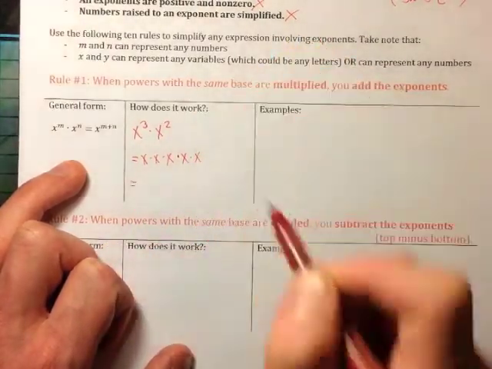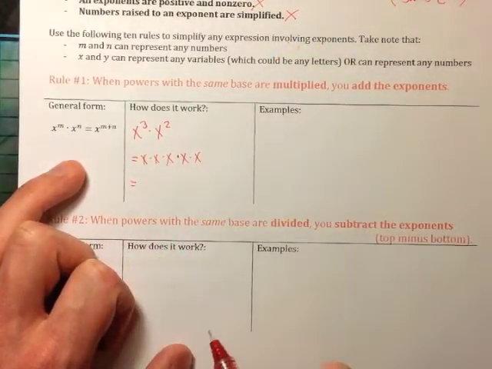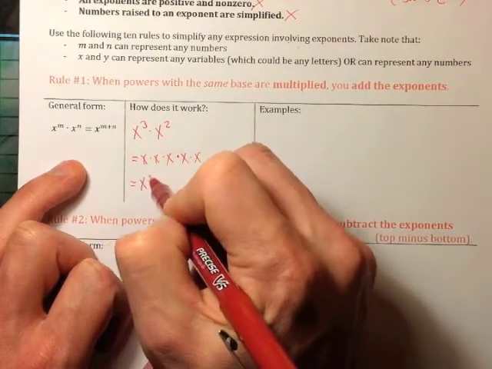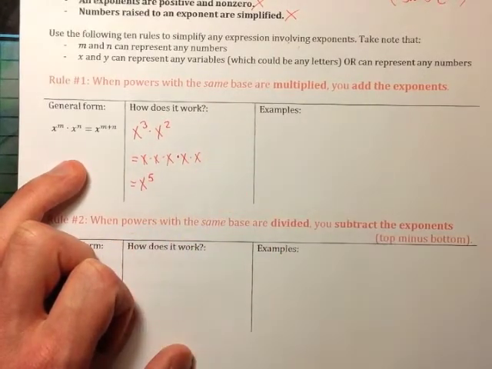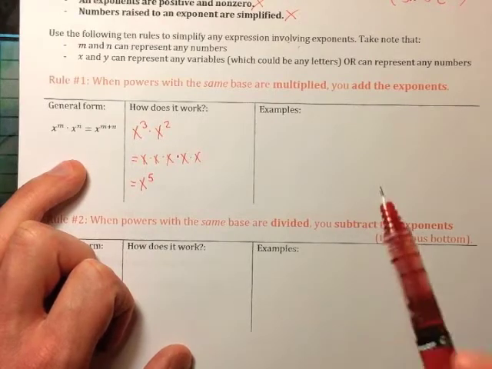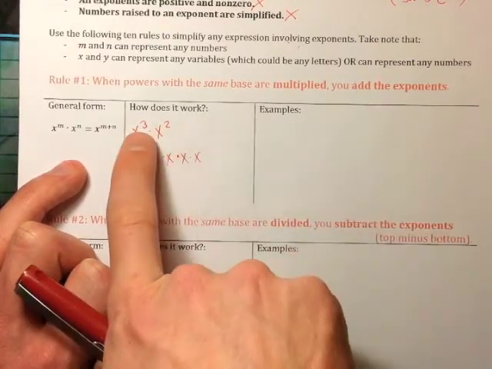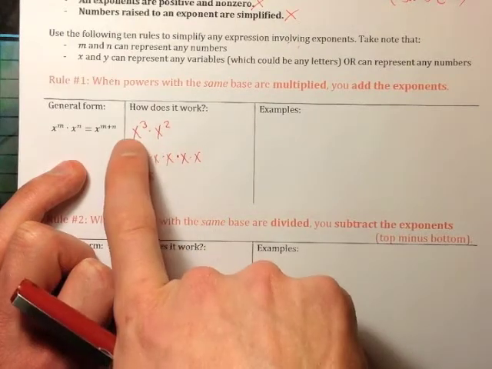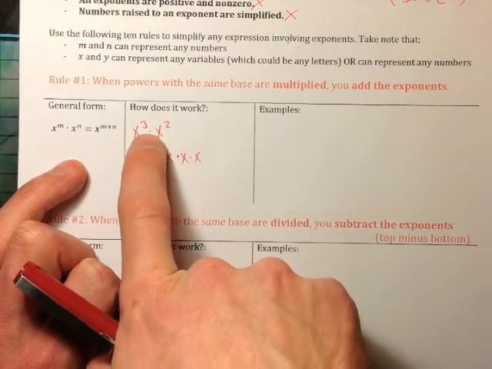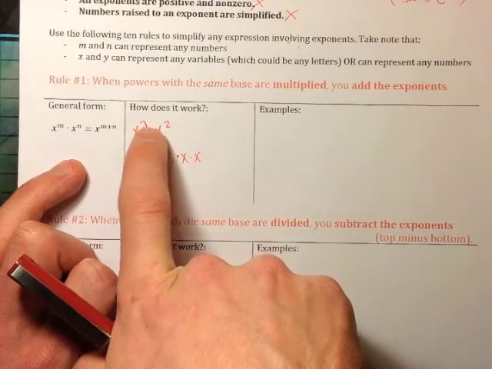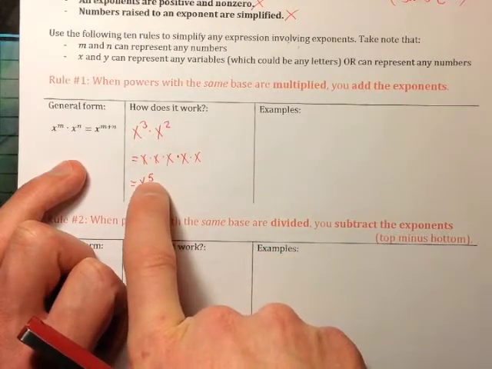Now if we think backwards, if we have 5 x's multiplied together, that's the same thing as saying x to the 5th power. Now, a shorthand way of finding that 5 would have been to look at the 3, look at the 2, notice that we have the same bases multiplied together, so 3 plus 2 gives us 5.